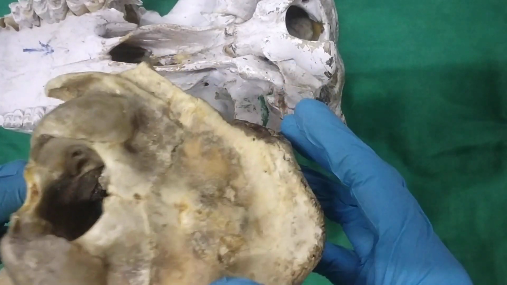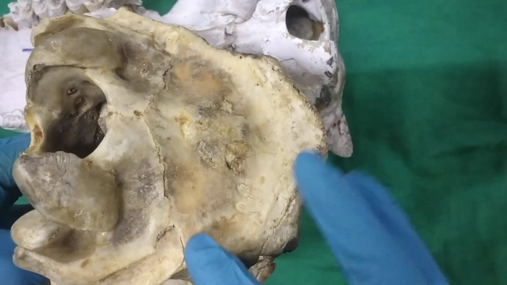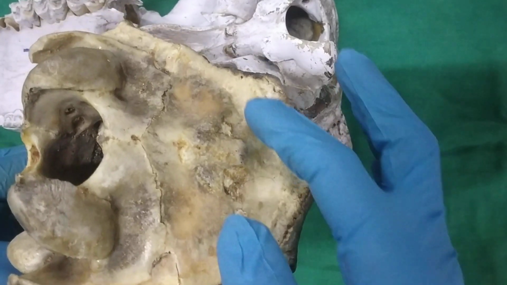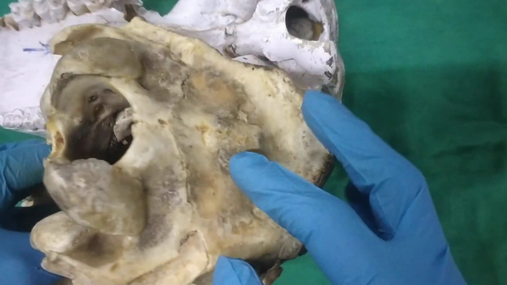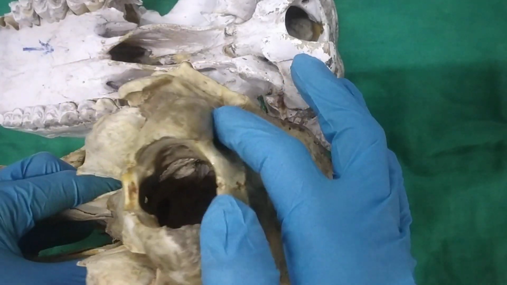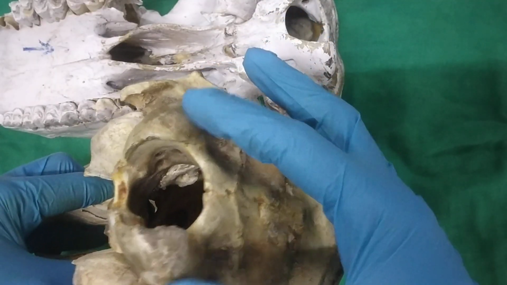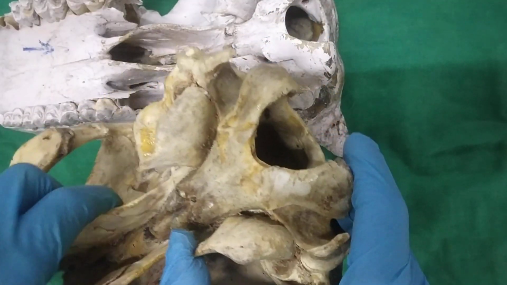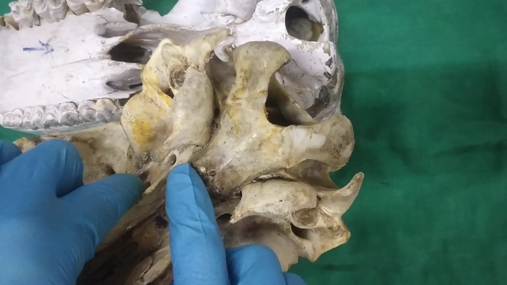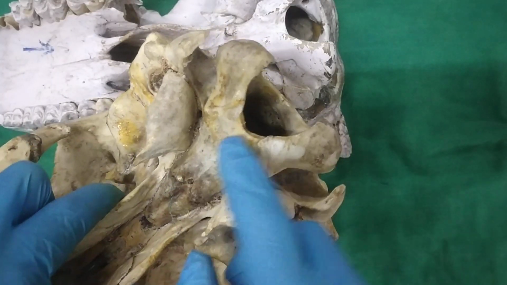Here in this skull, you can see this is the skull of the cattle. So here you can easily see that this is the supraoccipital or the squamous part of the occipital bone, and this one is the lateral masses or the lateral part or ex-occipital, and from here up to this part is known as the basilar part or basioccipital.